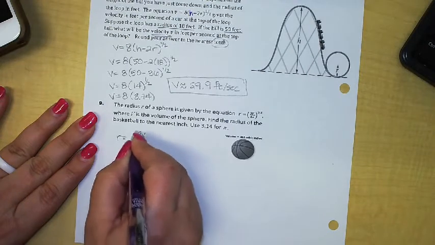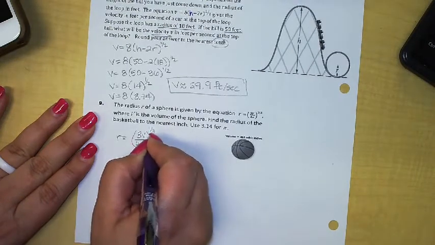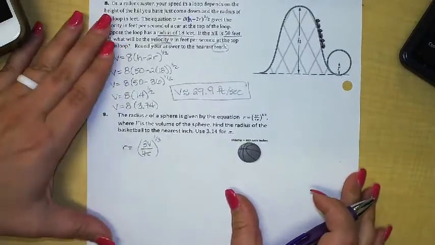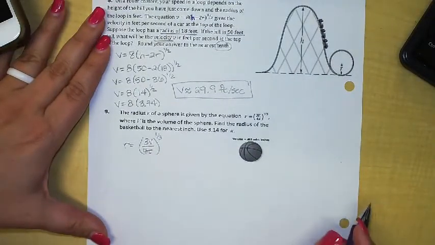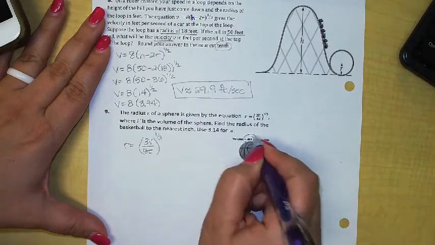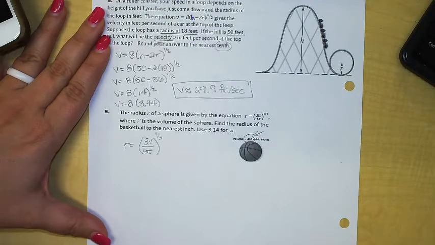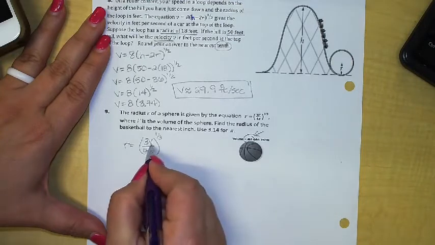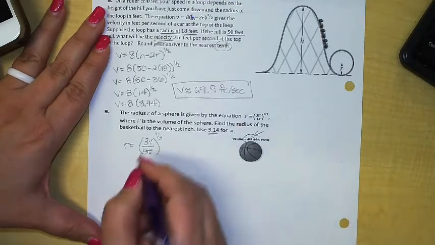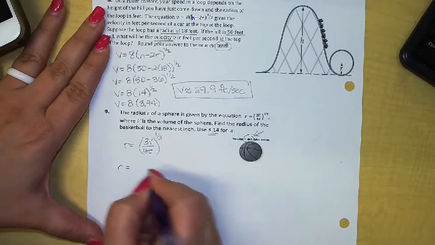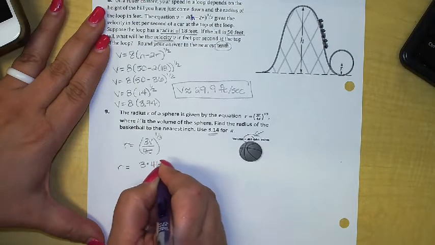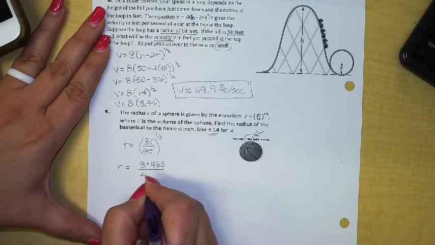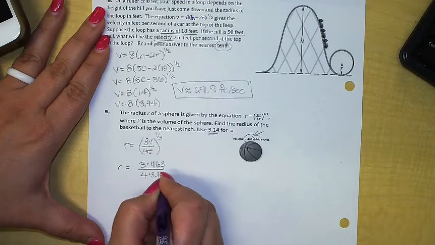We're still dividing by 4 pi, and that is all now going to be to the 1/3, or in other words, we're taking the cube root. And it asks us to find the radius of a basketball if that basketball has 463 cubic inches in volume. So they're giving us the volume, and make a note of that. That's going to be the V value, and they still want us to use that 3.14 for pi. So let's fill in what we know. At the top is going to be 3 times that 463, the volume. And on the bottom, it's going to be 4 times that 3.14 they want us to use.